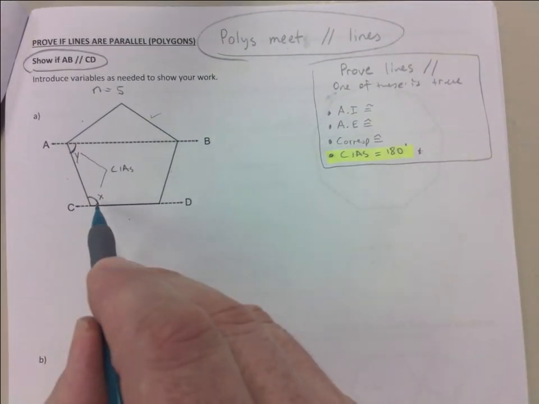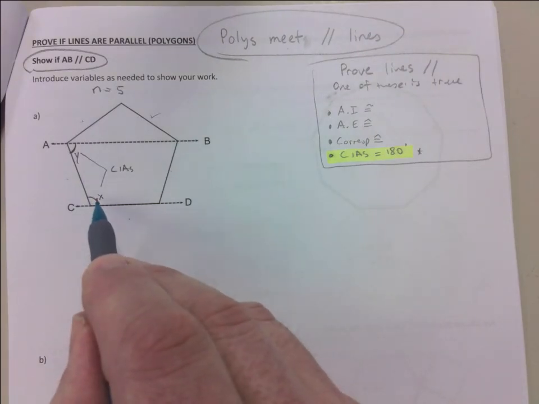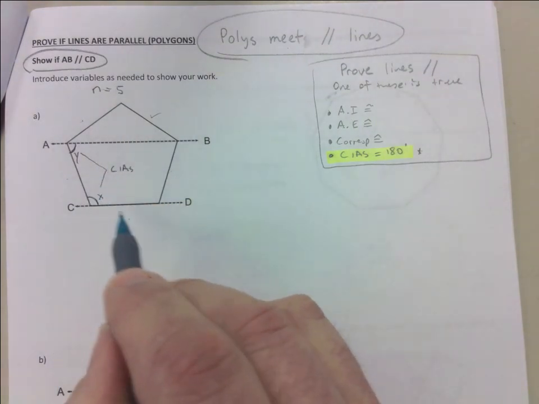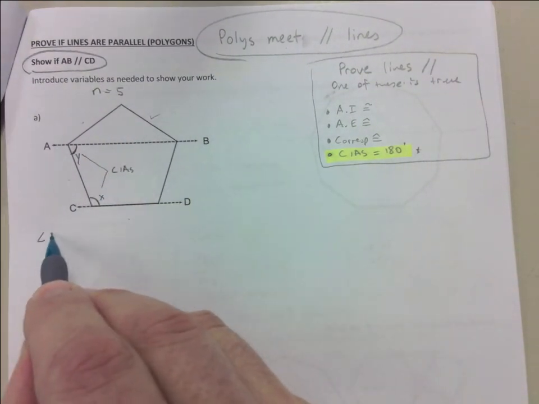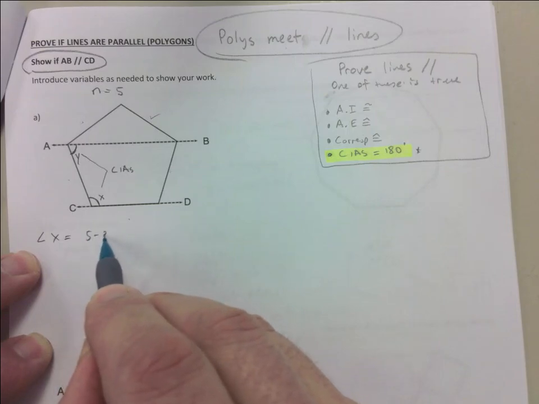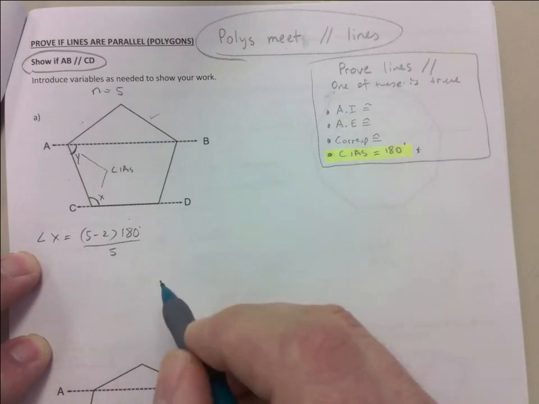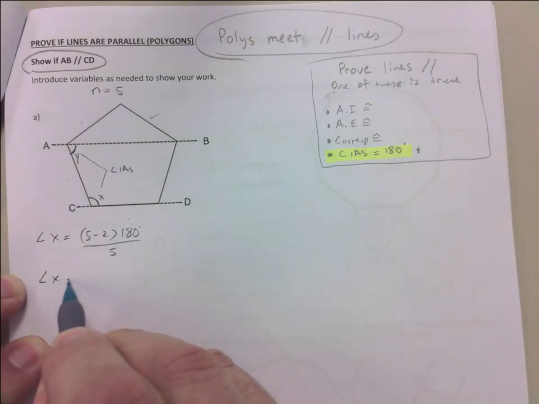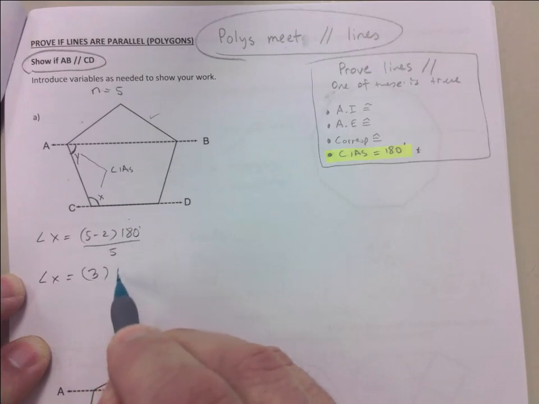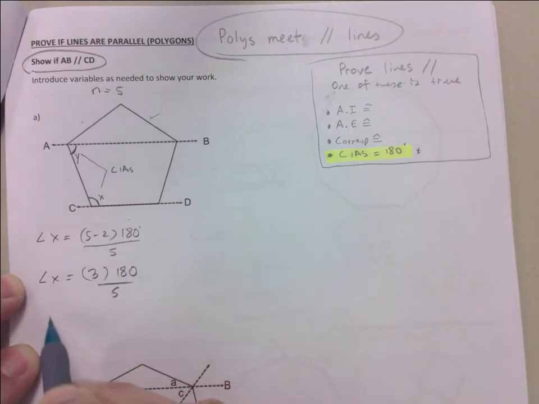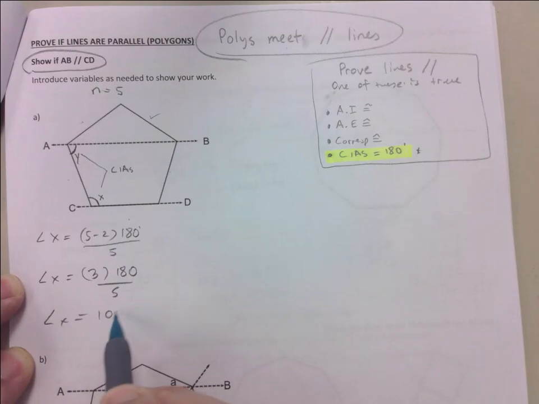Can we find X? What kind of angle is X right now in this context? Interior? Okay, let's find it. X is 5 minus 2 times 180 divided by 5. Angle X is 3 times 180 divided by 5. Angle X is 108, right?